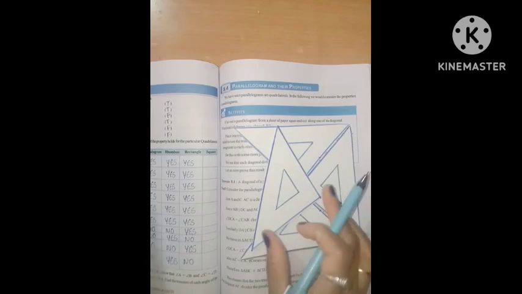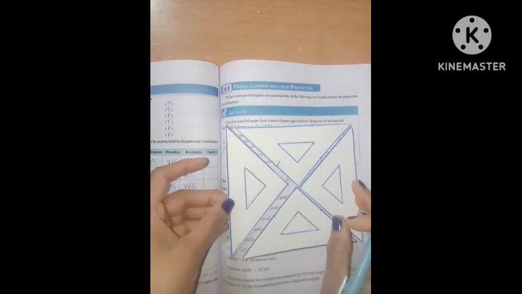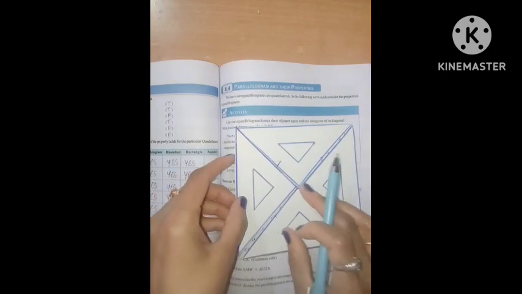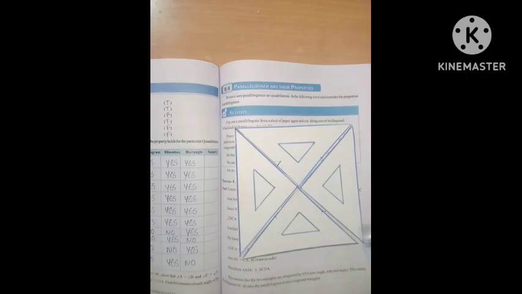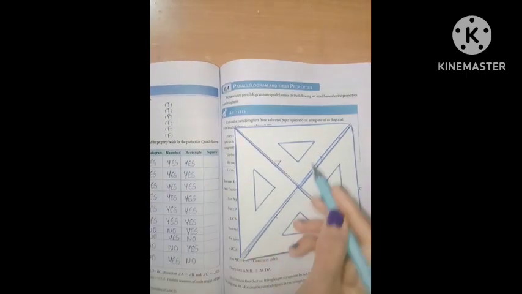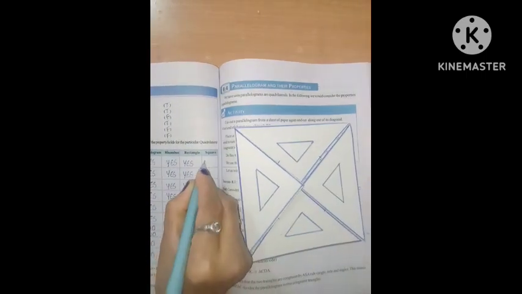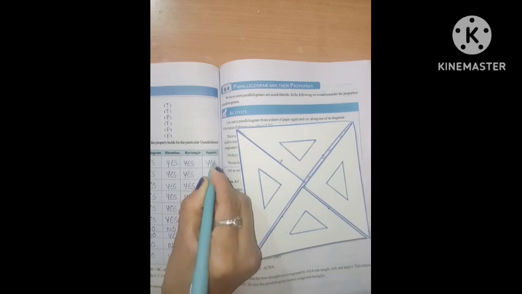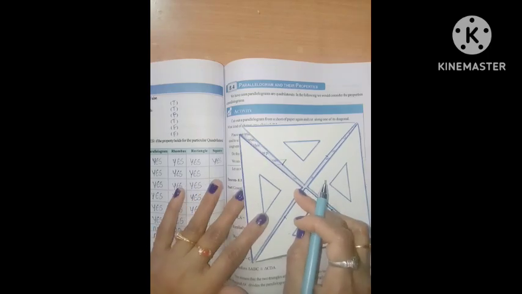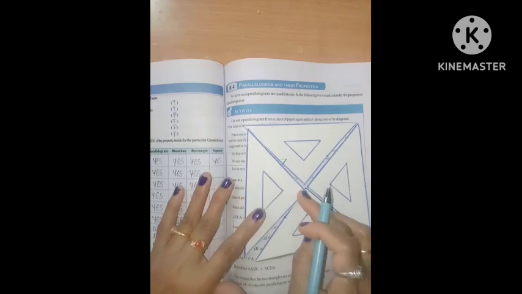First one, square. First property: only one pair of opposite sides are parallel. Yes. In squares, only one pair of opposite sides are parallel, or equivalent. So this is satisfied. So S. Next, second one: two pairs of opposite sides are parallel. Yes. So why is it S?